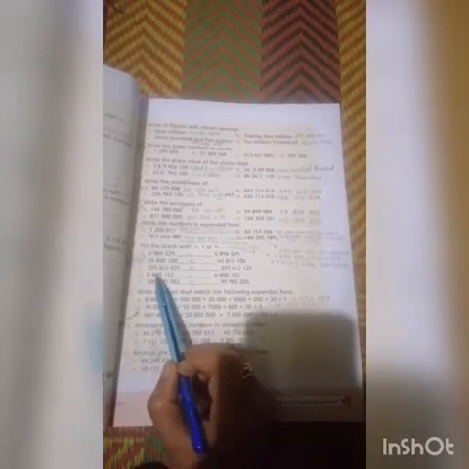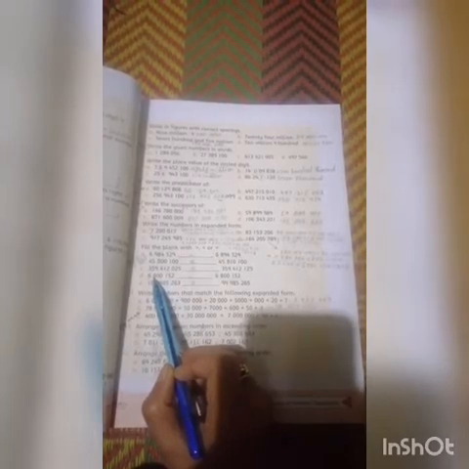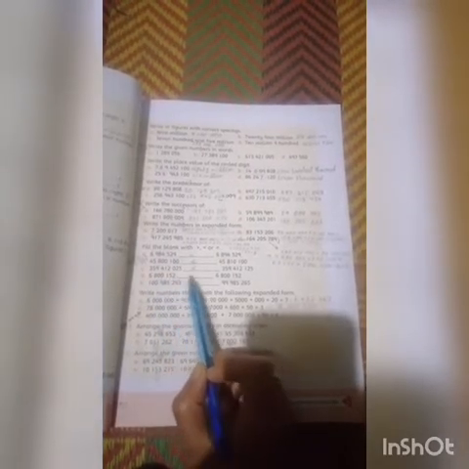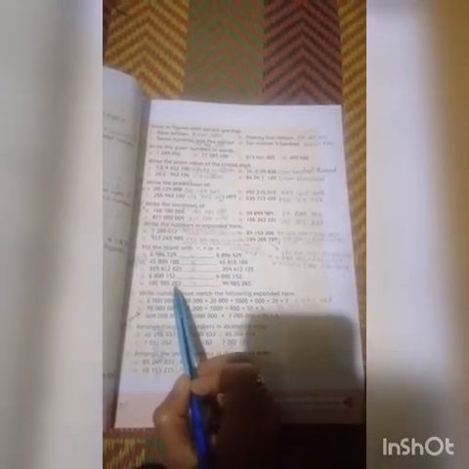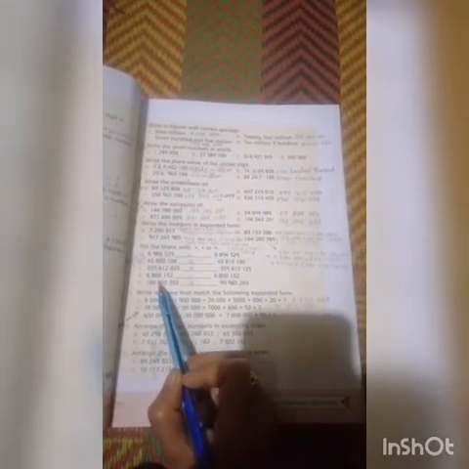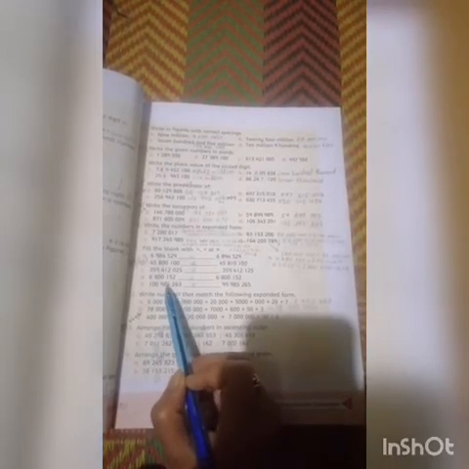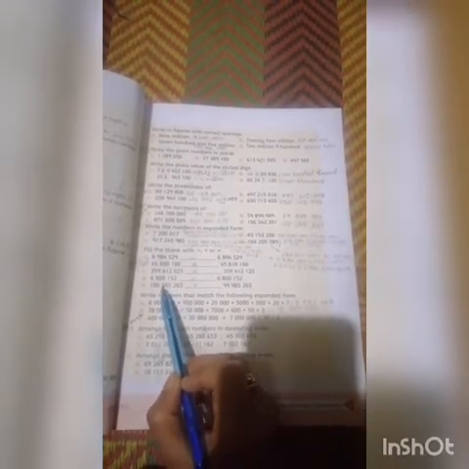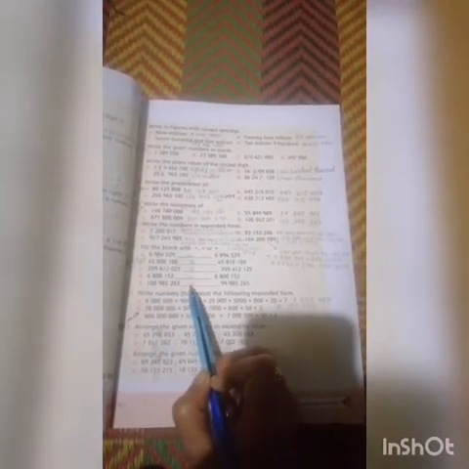Unit, 10, 100, 1000, 10,000, 100,000, million. 6,800,152 is equal to 6,800,152. Unit, 10, 100, 1000, 10,000, 100,000, million, 10 million, 100 million. 985,263 is greater than 99,985,265. Write the numbers that match the following expanded forms.